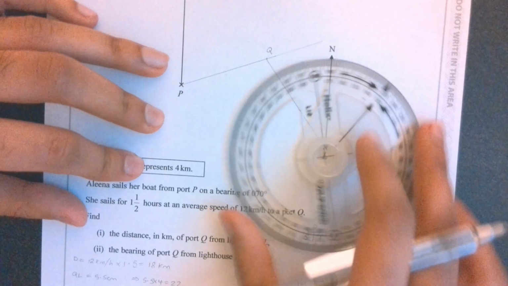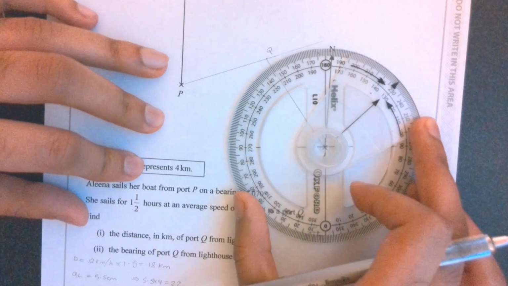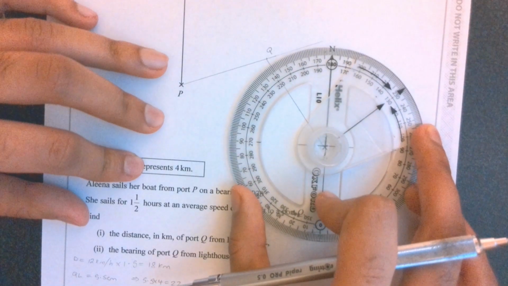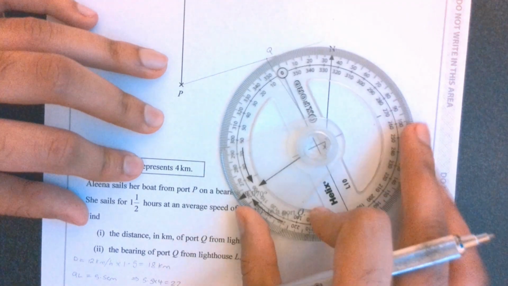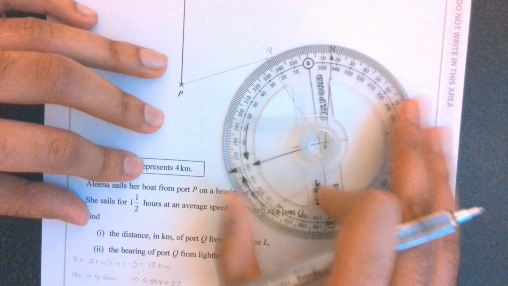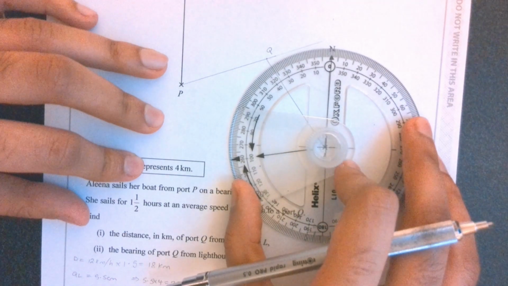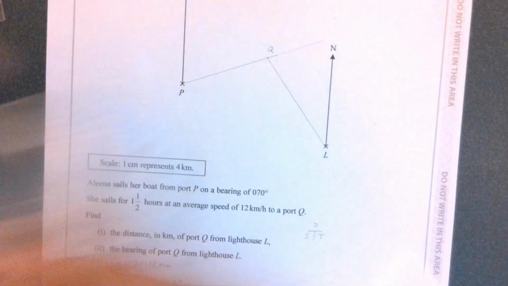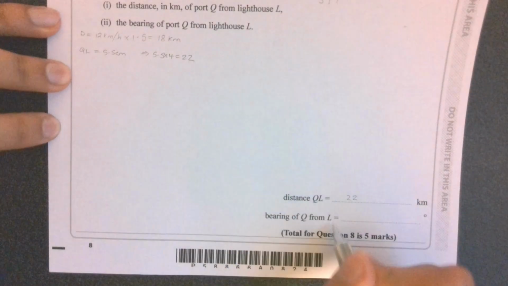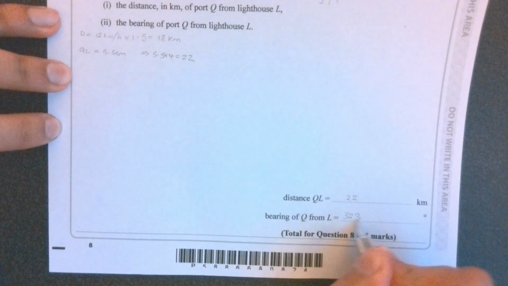If we align everything up like so, and make sure we're on 0 degrees first, the bearing looks like 323 degrees. So we get 323 degrees as our bearing.